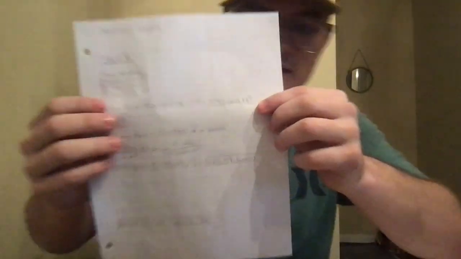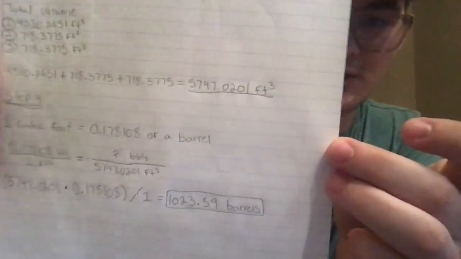So once we add all of those volumes together, we get 5,747.0201 feet cubed. And here is the math, if you would like to see it. Like I said, trying to get this paper right, it's inverted. There we go.